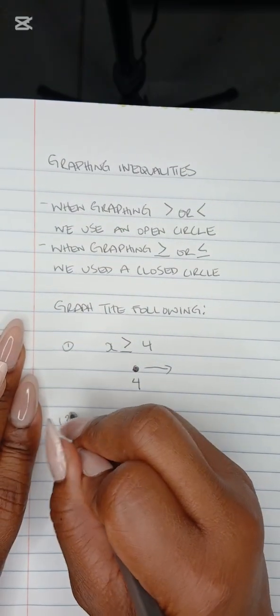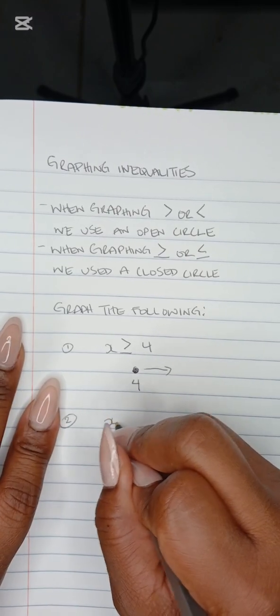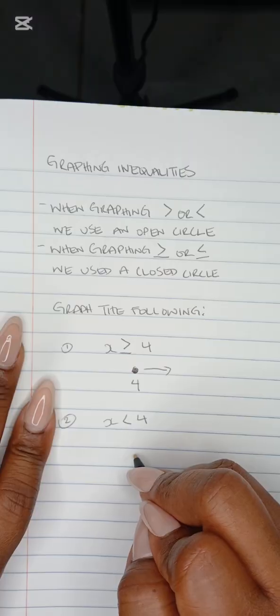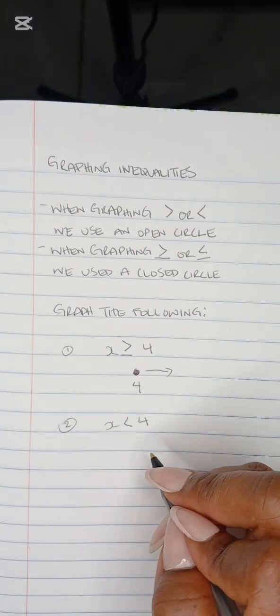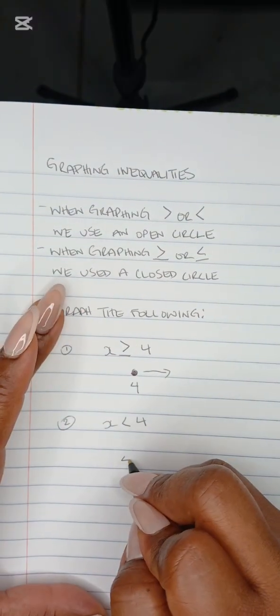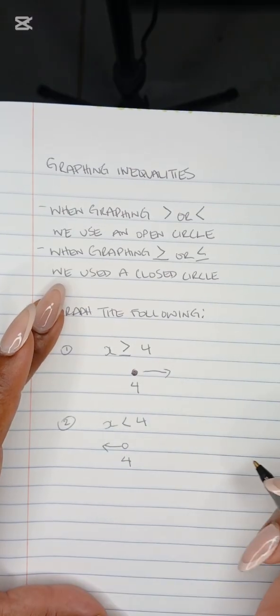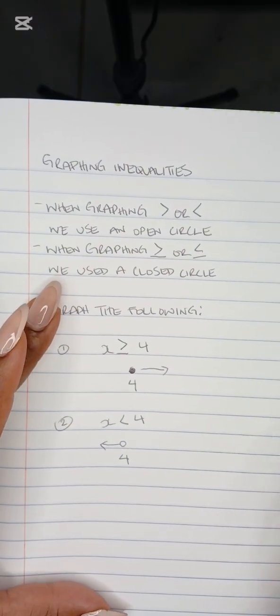And then let's say we say x is less than, it would be again 4. And of course, you know, last time we go to the left. Okay, great.